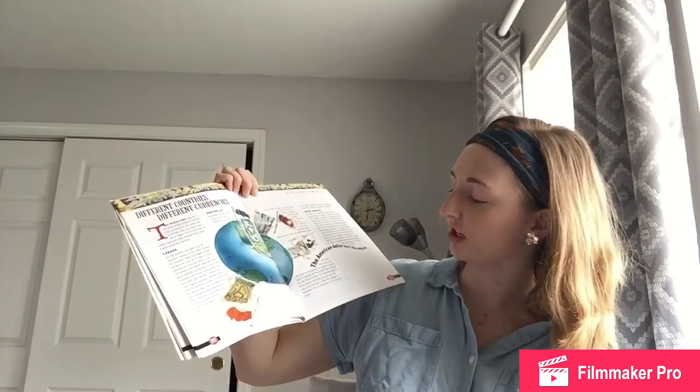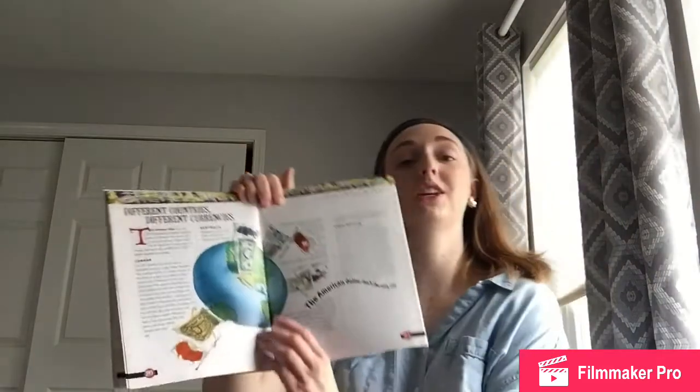Now the smallest Australian coin in circulation is the 5-cent piece. So they don't have any pennies that cost 1 cent. The lowest they have is a coin that costs 5 cents.